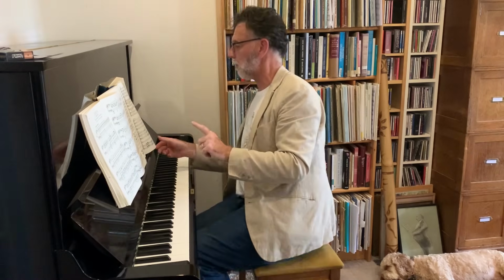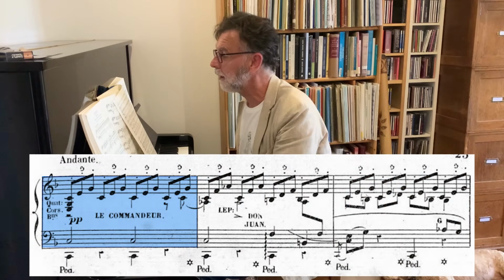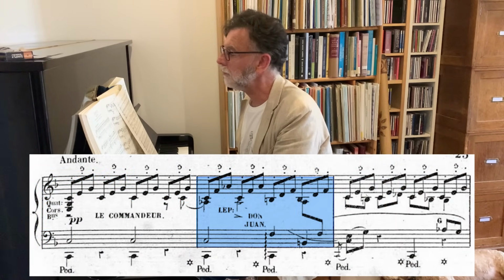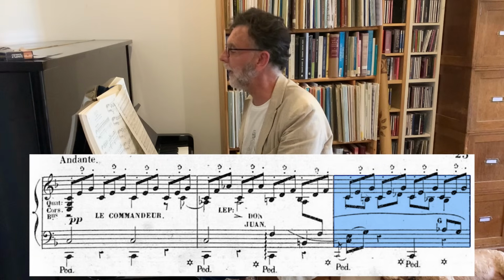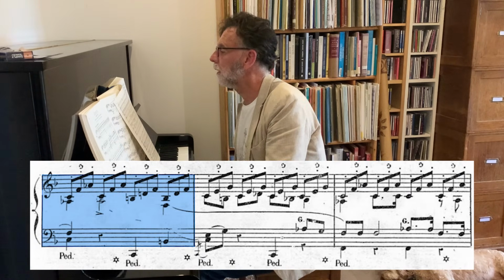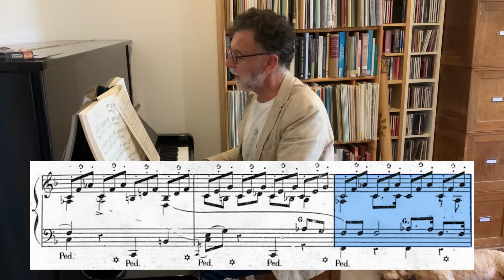But behind the trio, the accompaniment is doing this. Bear the Moonlight Sonata in mind when I play this. So you've got the violins playing these triplet figures, circling around.